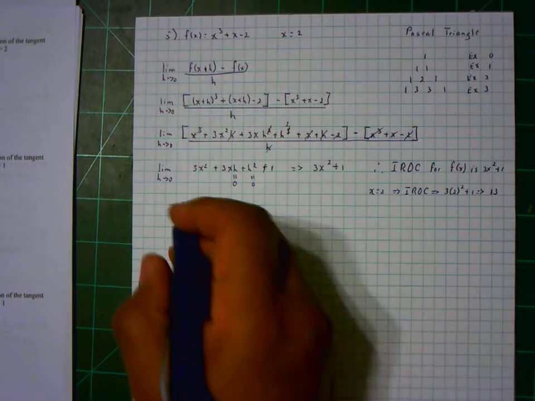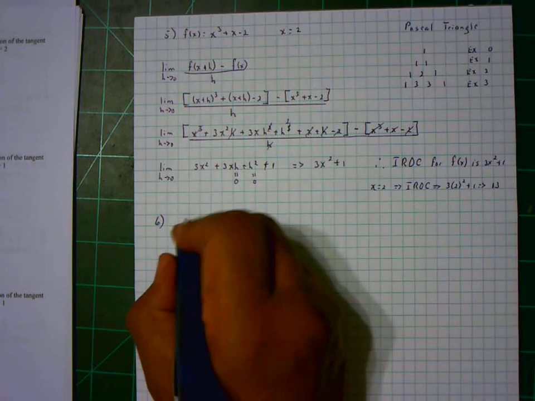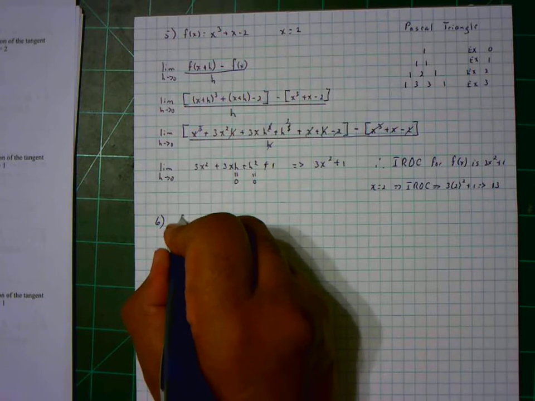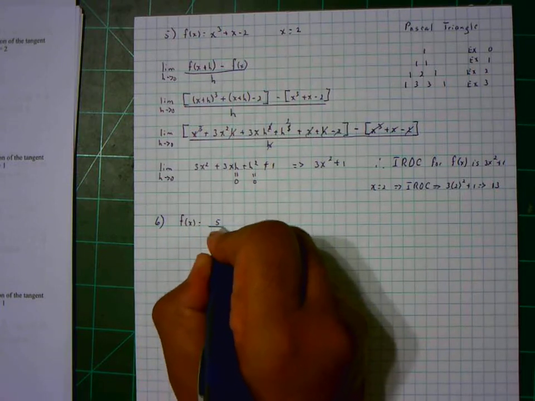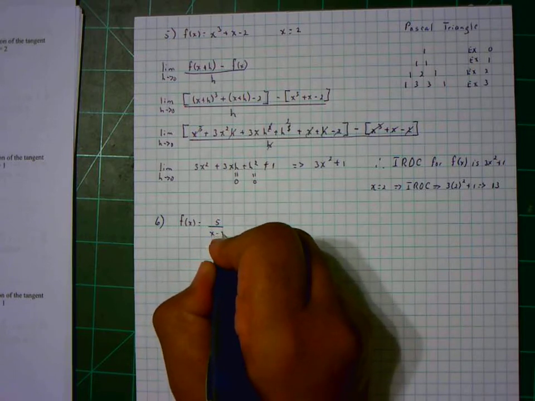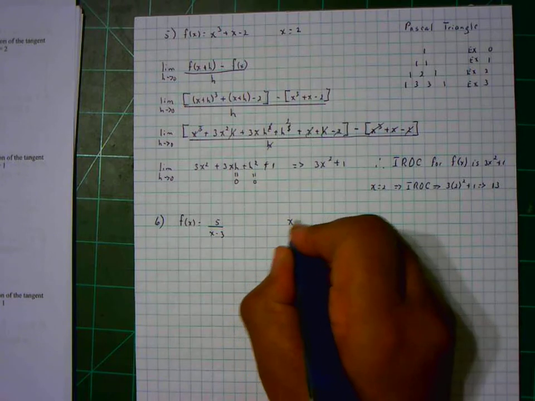Now, some people had trouble with number 6, and I think it was just because that's a rational function there. So this one says f of x equals 5 divided by x minus 3, and we want to see what it is at x equals 1.